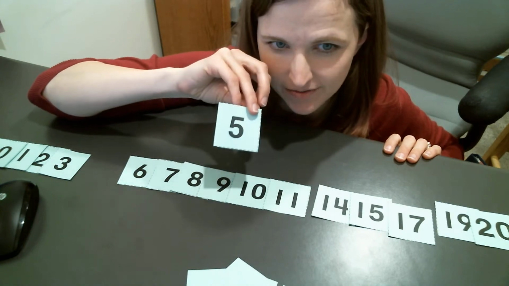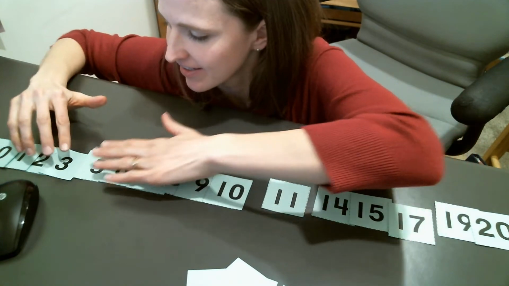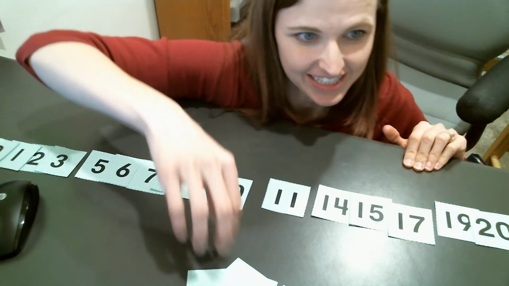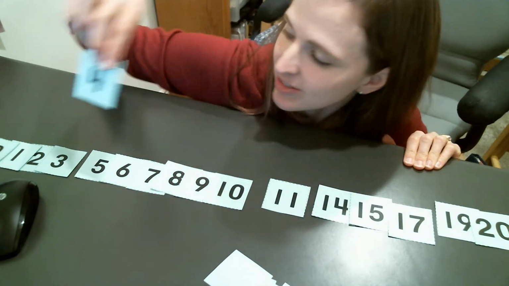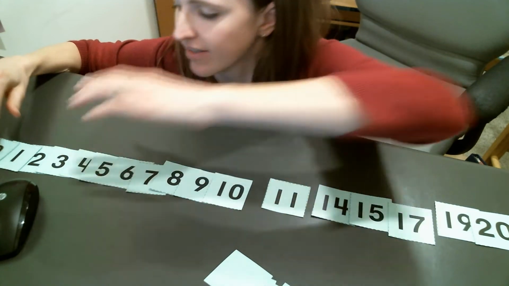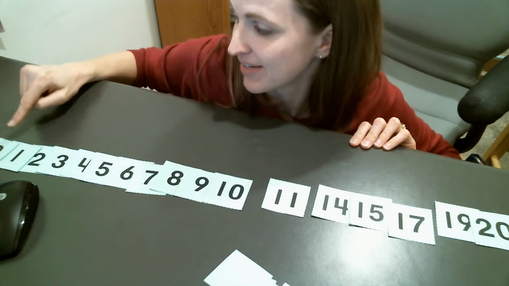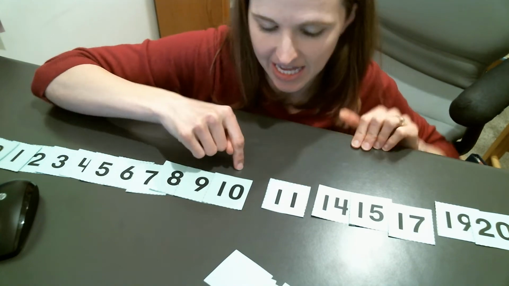What about 5? Where does 5 go? Right before 6. Okay. Ooh, we're getting close here. 4? 4 goes between 3 and 5. So we'll slide that one in. Ooh, we've got a bunch in a row. Now we have 0, 1, 2, 3, 4, 5, 6, 7, 8, 9, 10, 11.